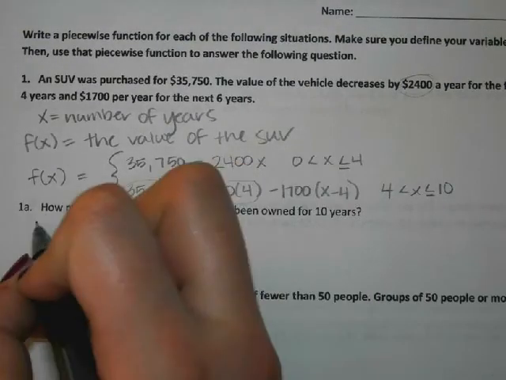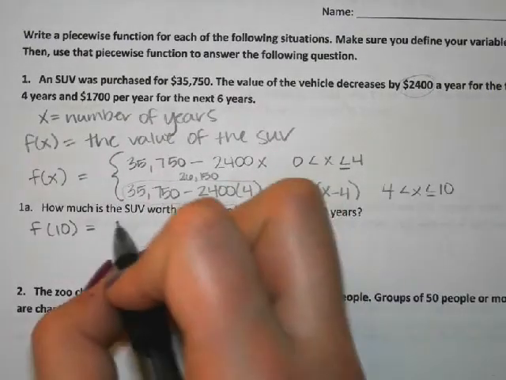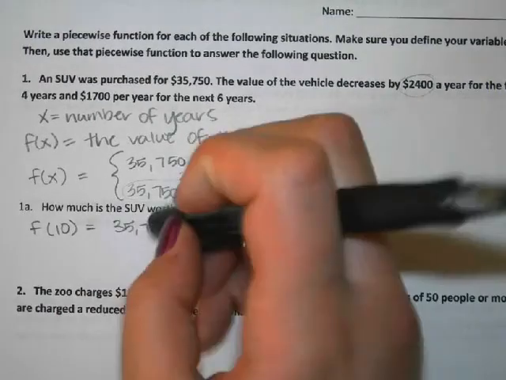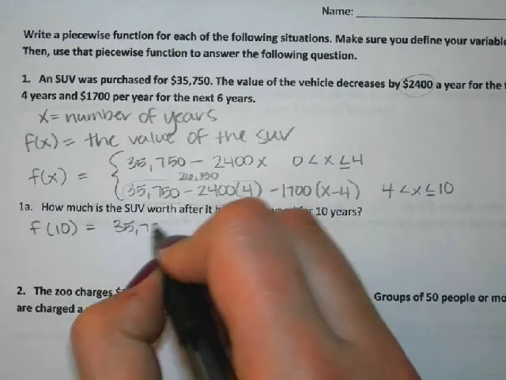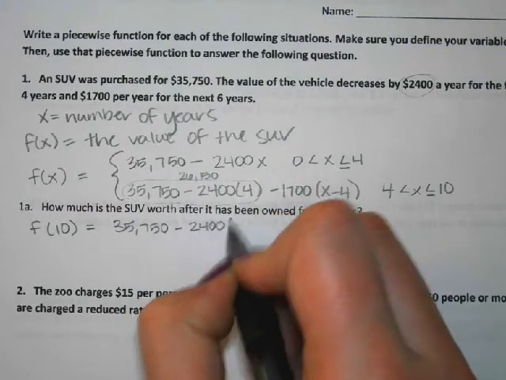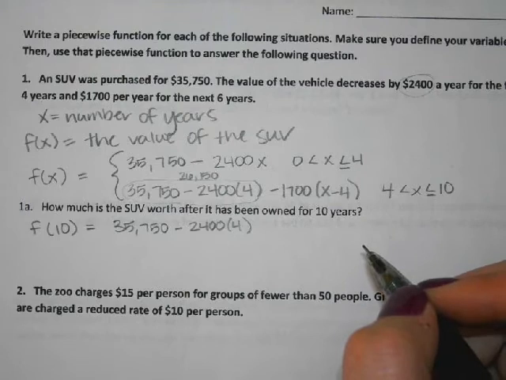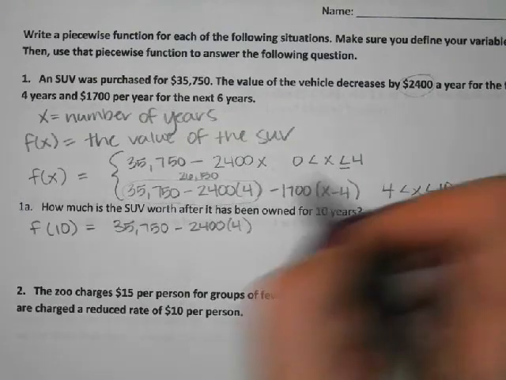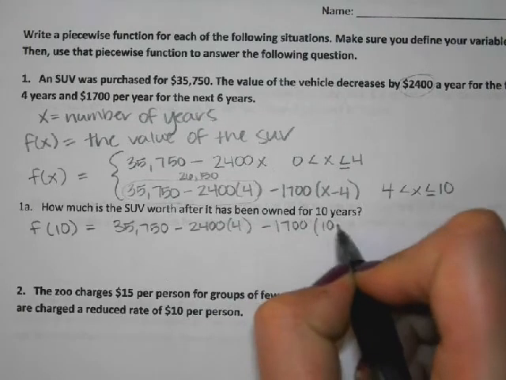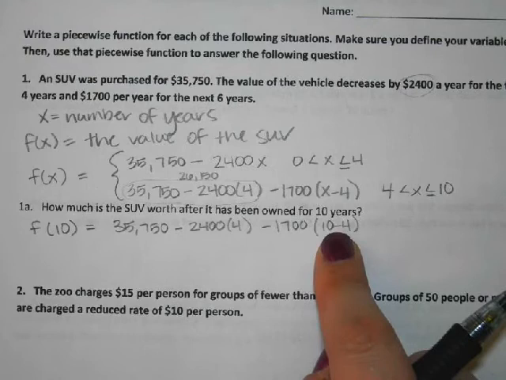So we would say after 10 years, the price of the SUV is $35,750 minus the $2,400 for the first 4 years. And then minus $1,700 for 10 minus 4 years. And what's 10 minus 4? 6.